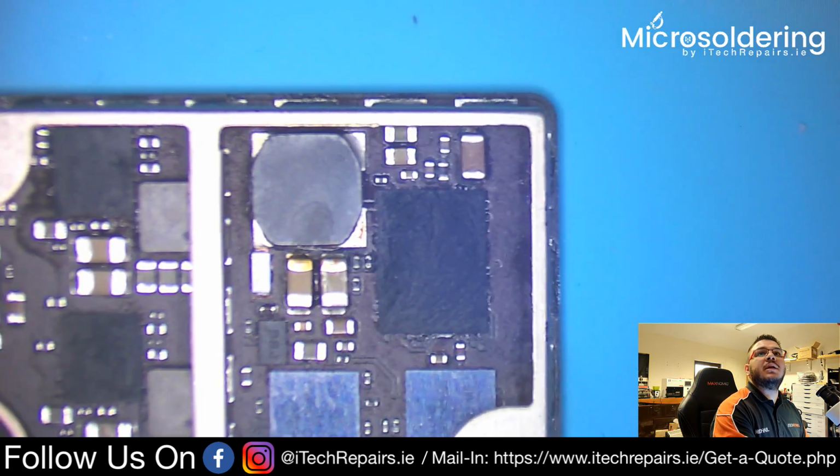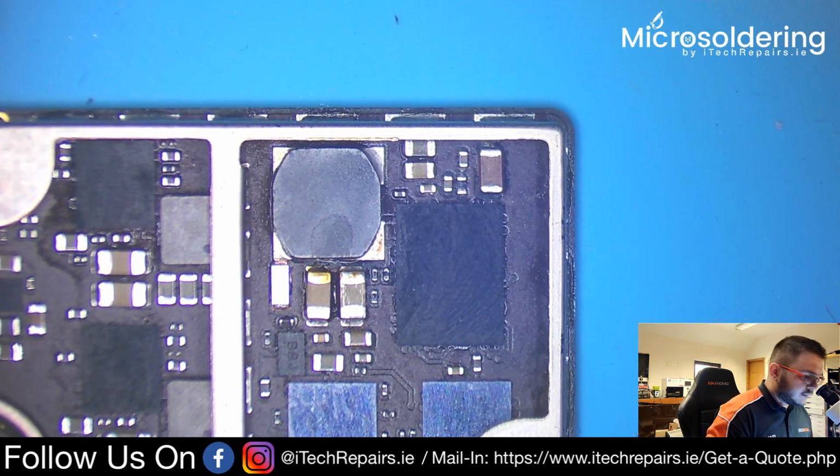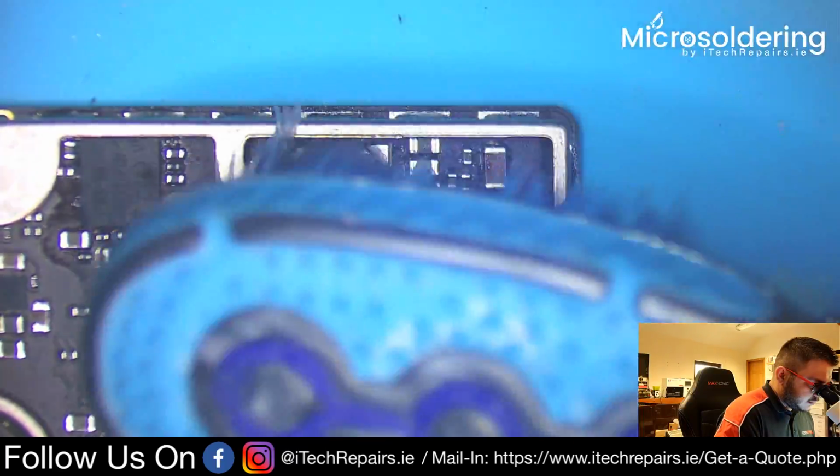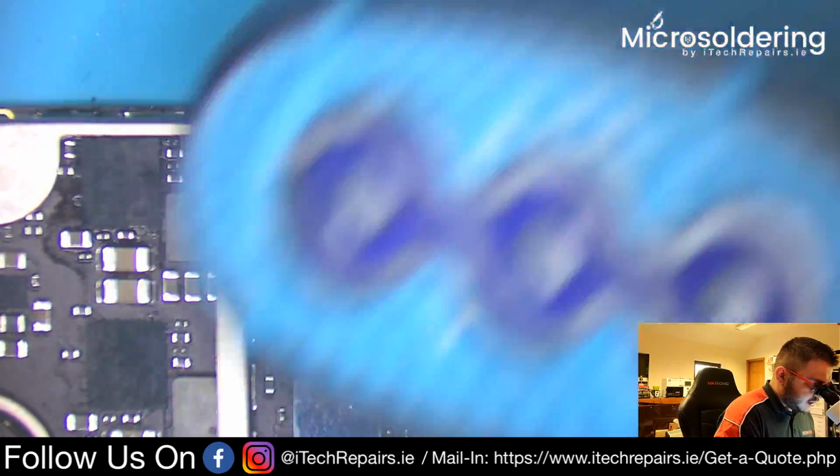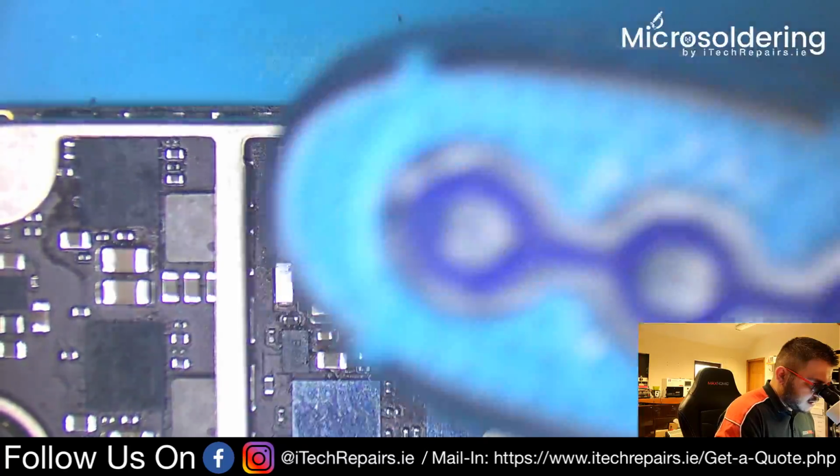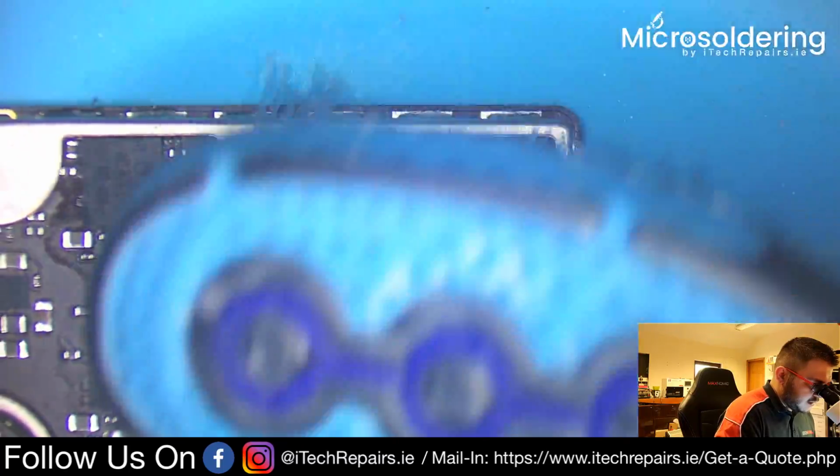So now the surface is clean. Clean enough. We still have some residue in between those capacitors from when the old coil burned.